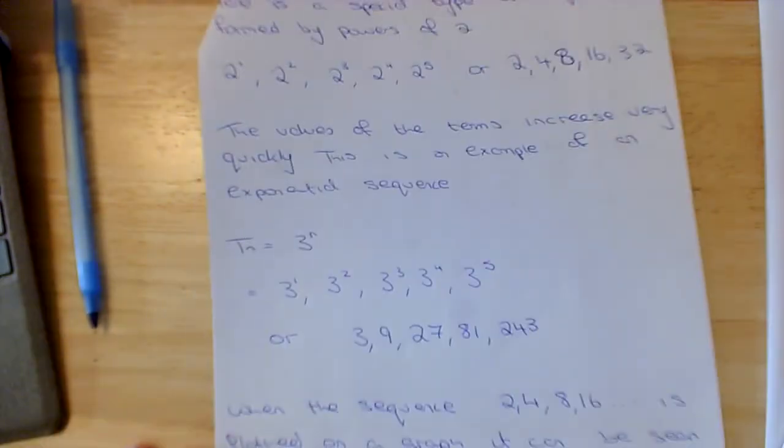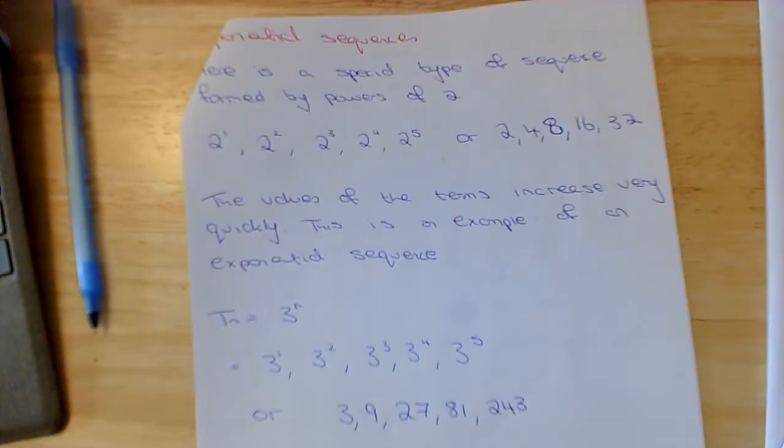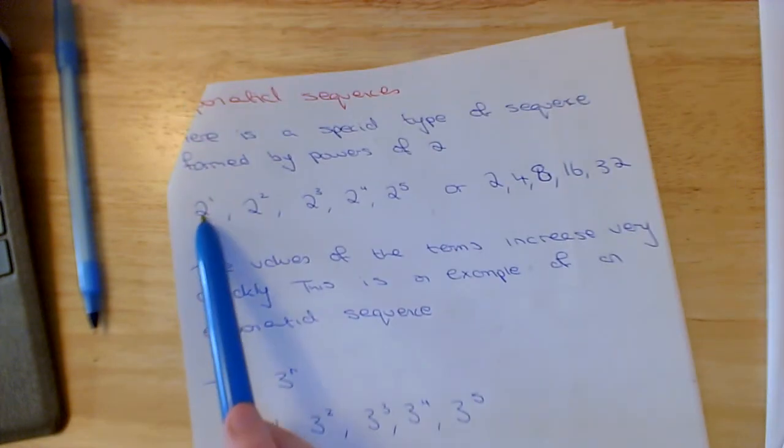The next type of pattern that we have is an exponential sequence. Here is a special type of sequence formed by powers of 2. If our first difference is the same, it's a linear pattern. If our second difference is the same, it's a quadratic pattern. It is exponential if it's doubling, tripling, or quadrupling. Here I'm going up in the power of 2, so it's going to be doubling.